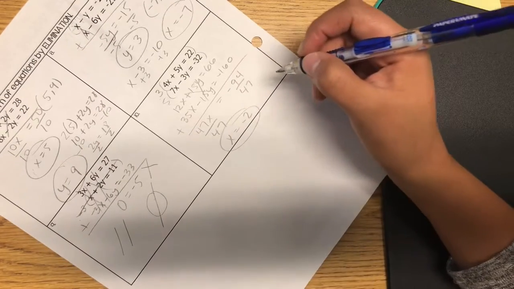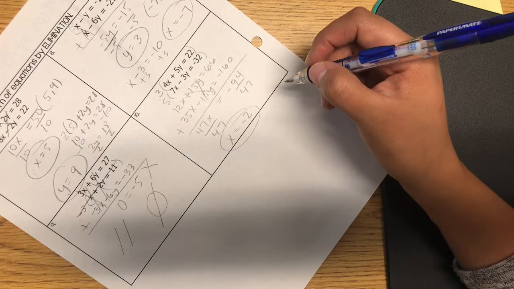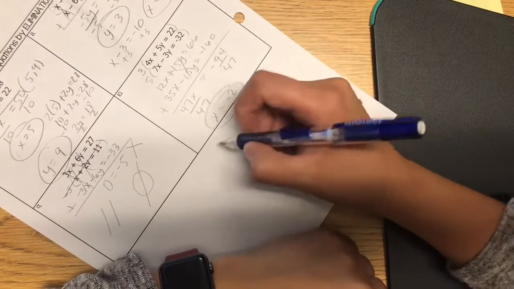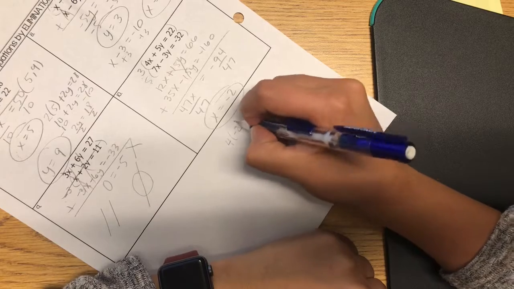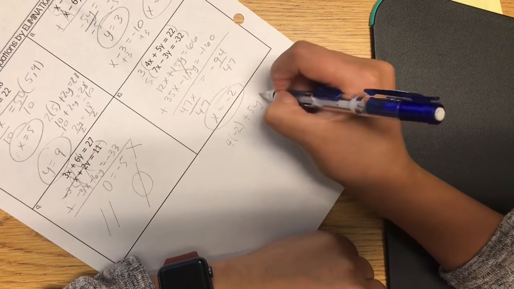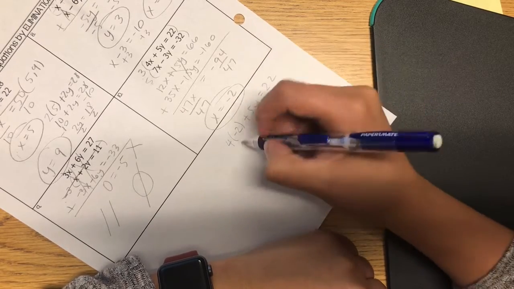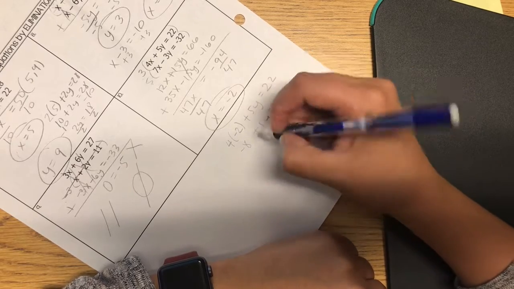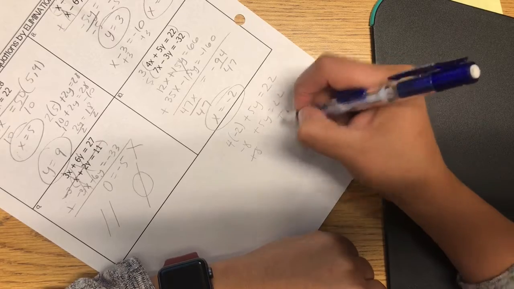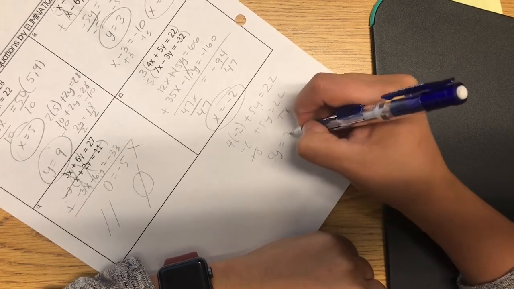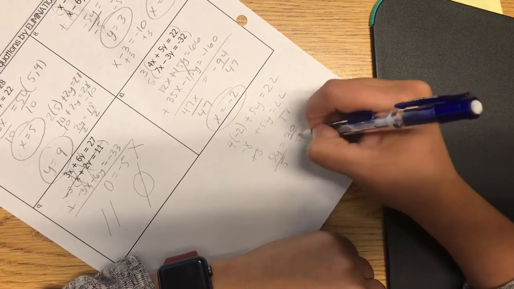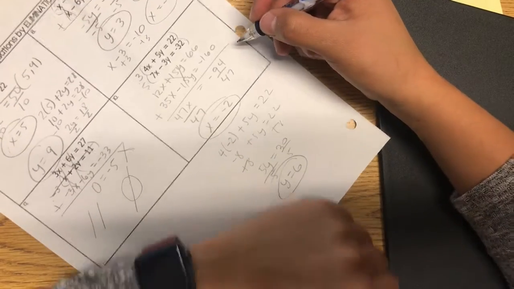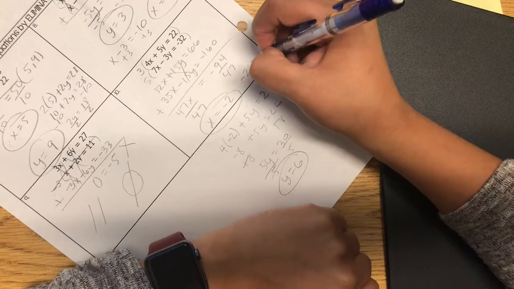So my x is negative 2, where now I'm going to take that and substitute it back into one of the originals. It does not matter which one. If I do the first one, it would be 4 times negative 2 plus 5 times y equals 22. 4 times negative 2 is negative 8 plus 5y equals 22. I'm going to add 8 to both sides, so 5y equals 30. Divide by 5, so y equals 6. Where my x value is negative 2, my y is 6. My ordered pair is negative 2, 6.